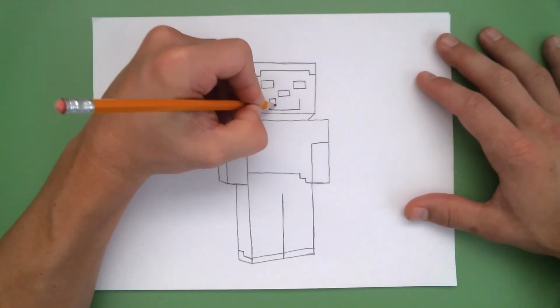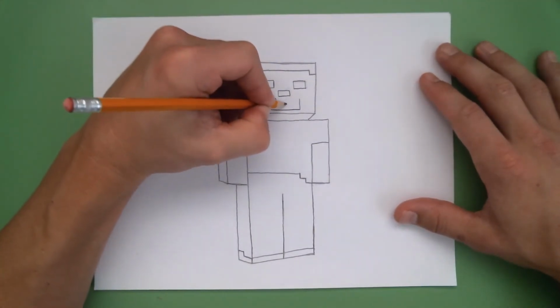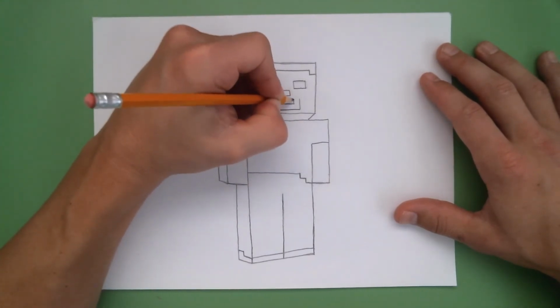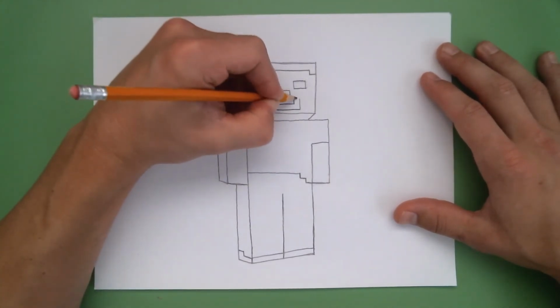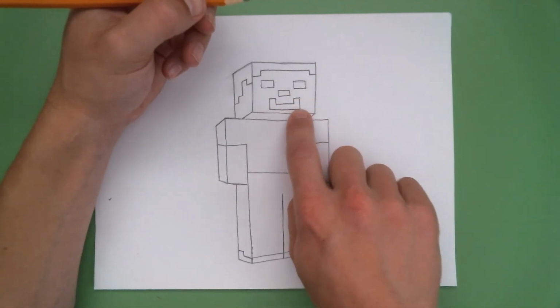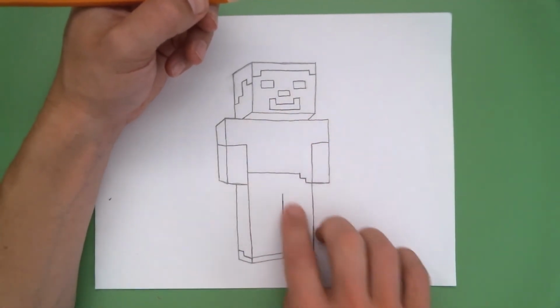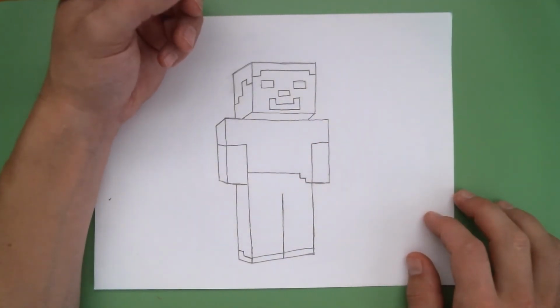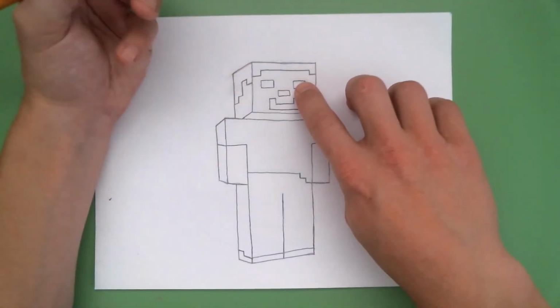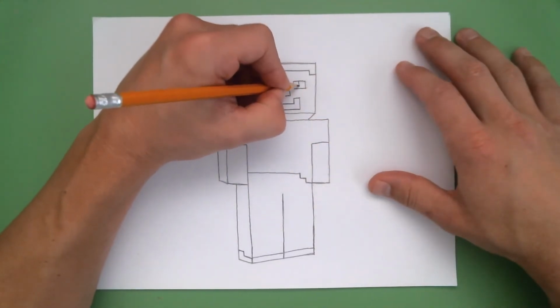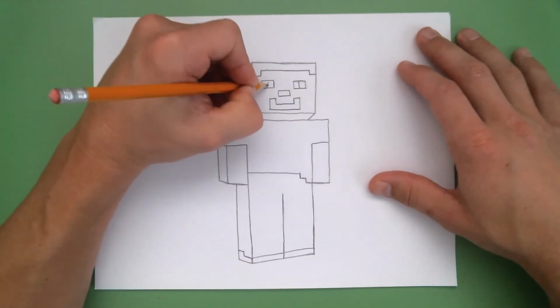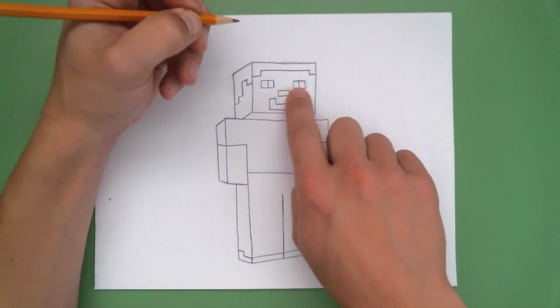So down, across, up, and over. Right? Kind of like a door handle or a U shape on this square. Okay, perfect. Now just for his eyes, we're gonna do a line here and a line here. That way we can color it in later.